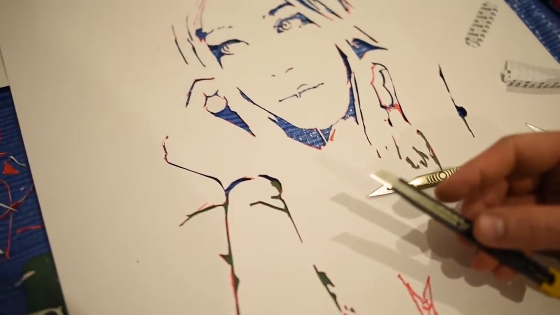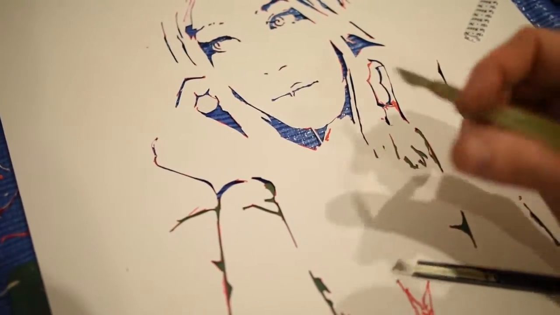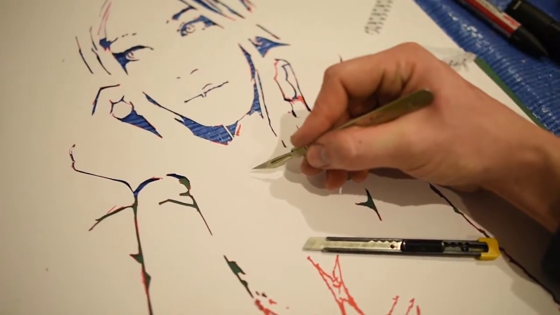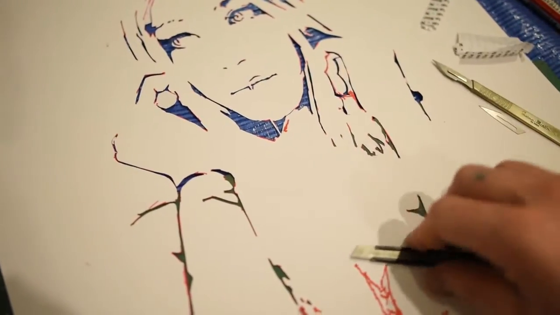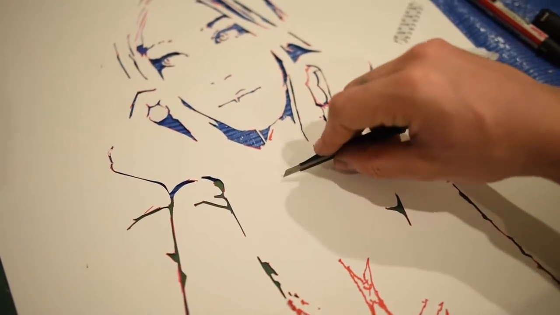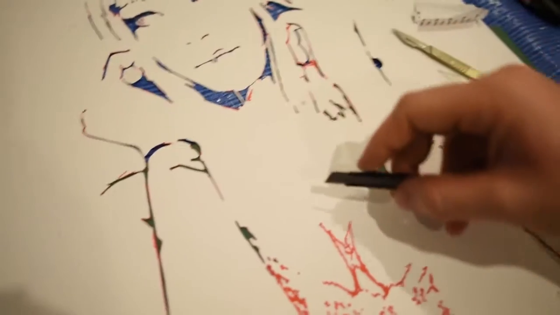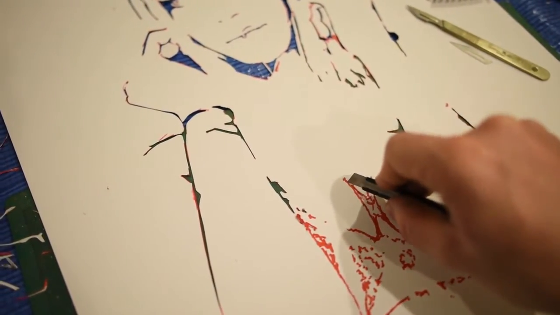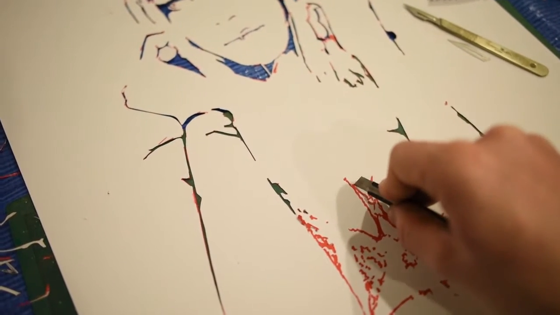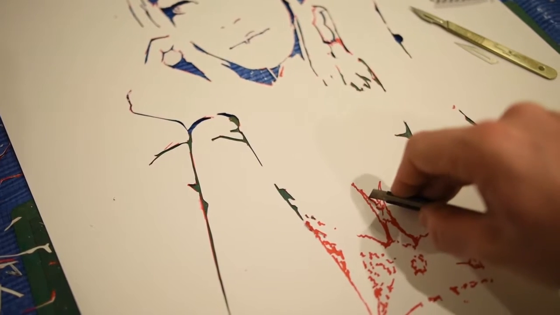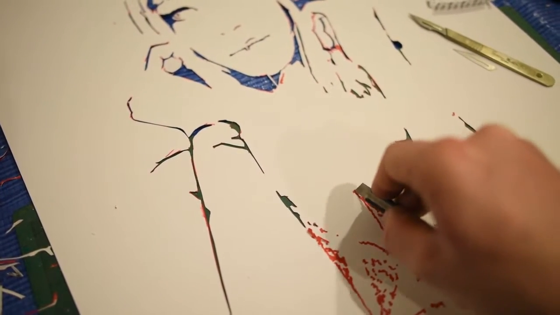I really like this because after cutting for a while, your index finger just becomes like dead. But this, you don't hold it like a pen. You hold it more like a knife. It's one-handed. You can apply a lot of pressure without really straining your index finger.